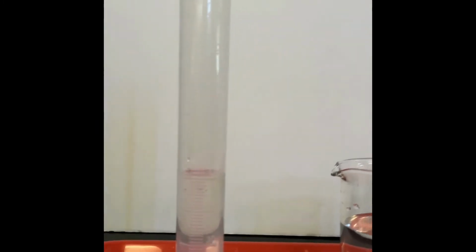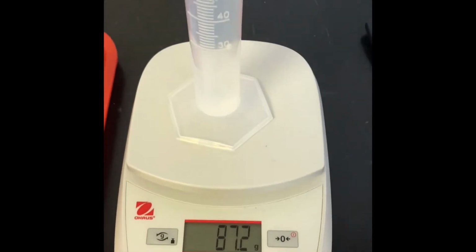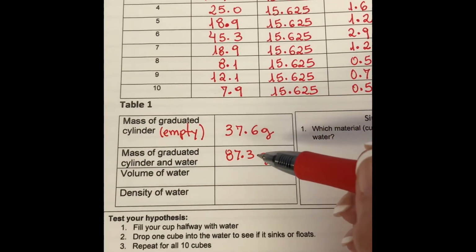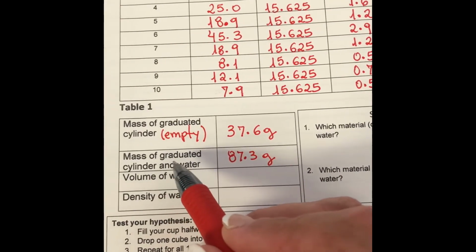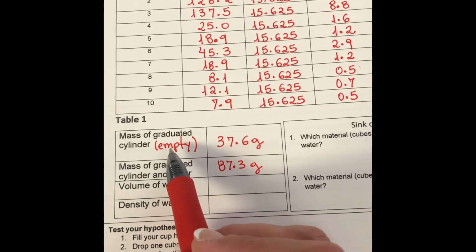In my case, I have 50 ml. Now I place the graduated cylinder with water back on the scale and I record this value. Now I need to subtract the mass of the graduated cylinder with water minus the empty graduated cylinder.